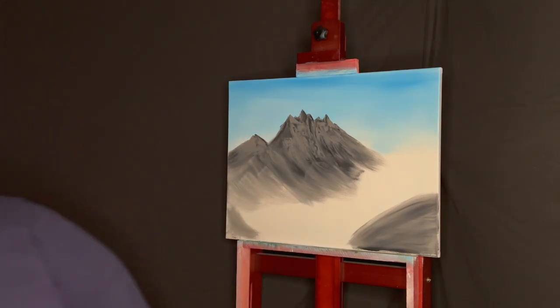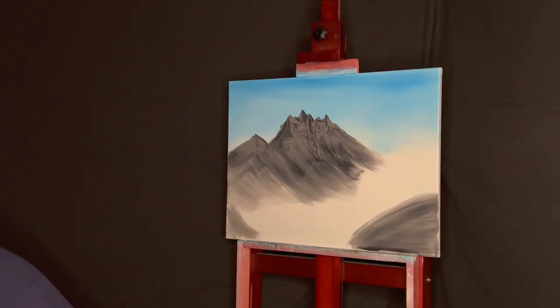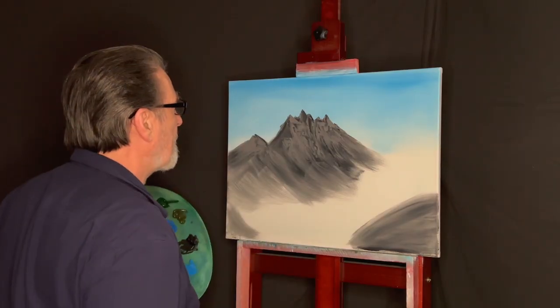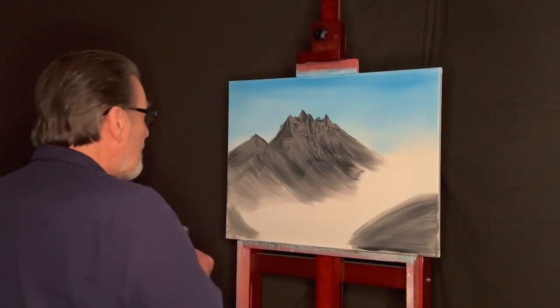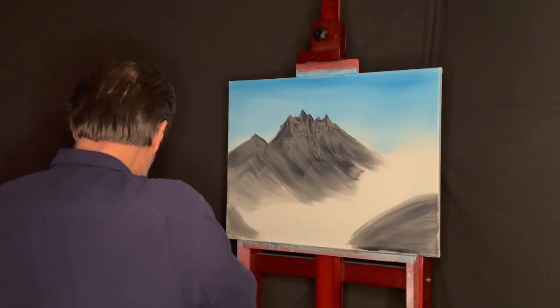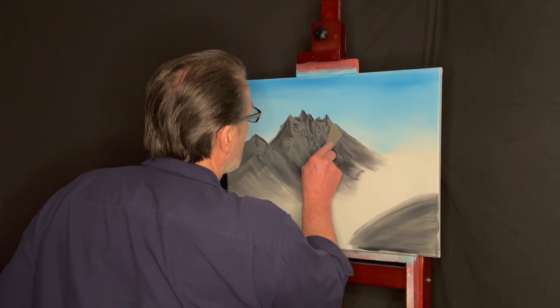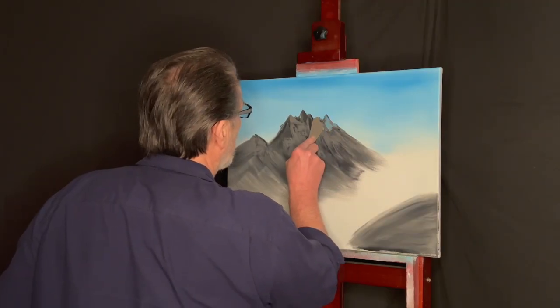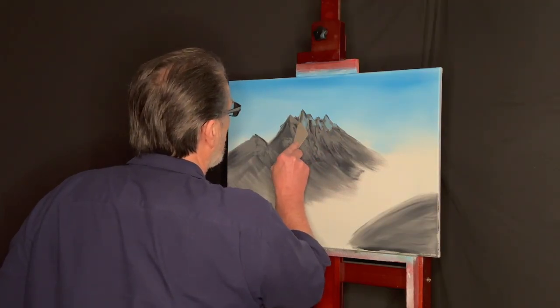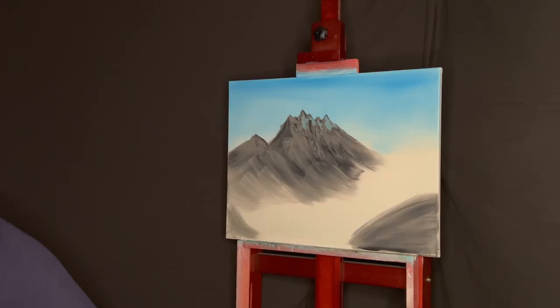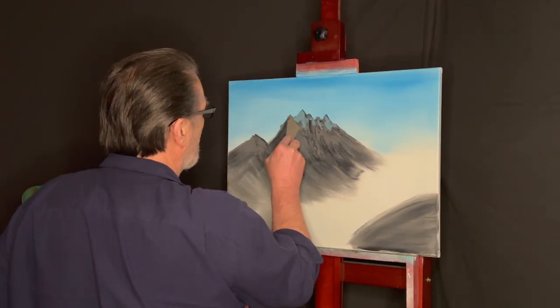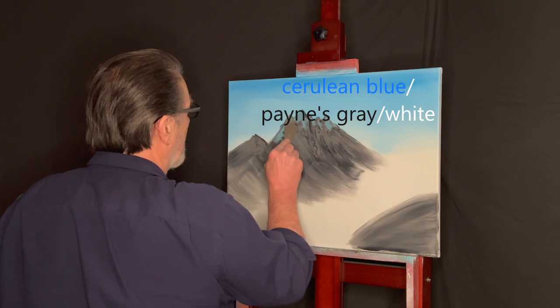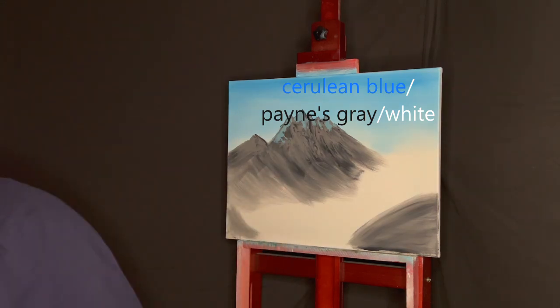Okay. Let's get some snow on these peaks. Put some shadow color on them first. Let's see. On the back side of here. Not going to have too much shadow going off to the left, but well, that one's going to have quite a bit.